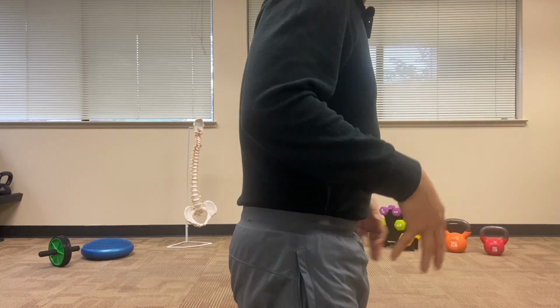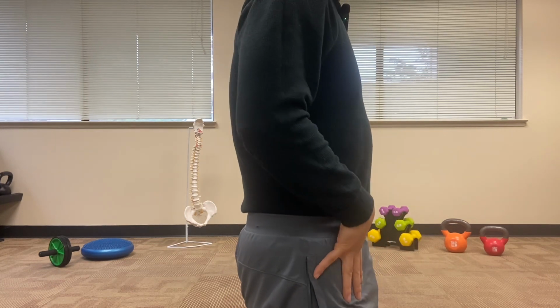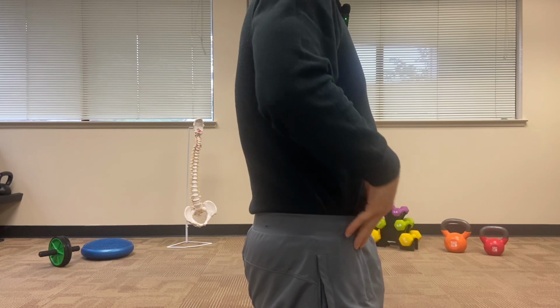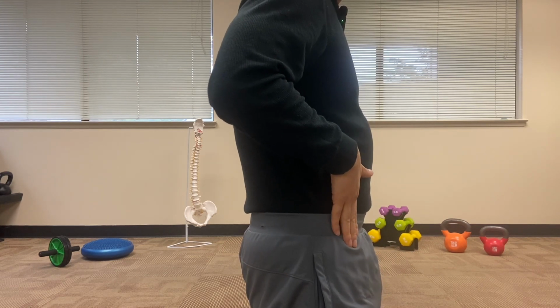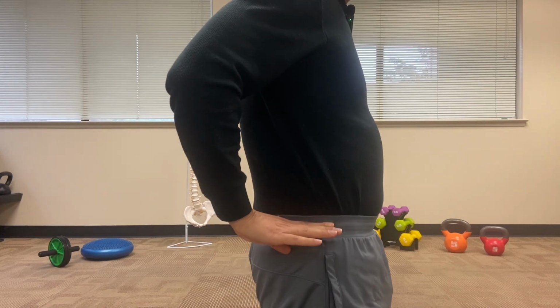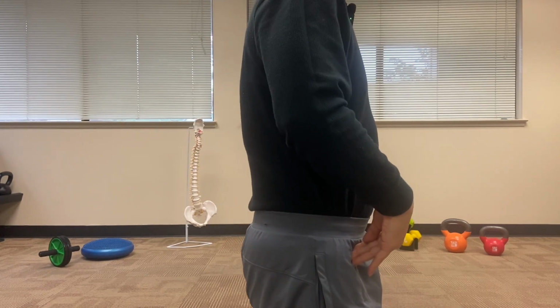But what happens is, as the muscles in the front of my hip start to get tight, as they start to get short, it starts to create a tremendous amount of stress and a tremendous amount of pull in the muscles in the front of my pelvis here, which can start to take my pelvis and tip it forward.